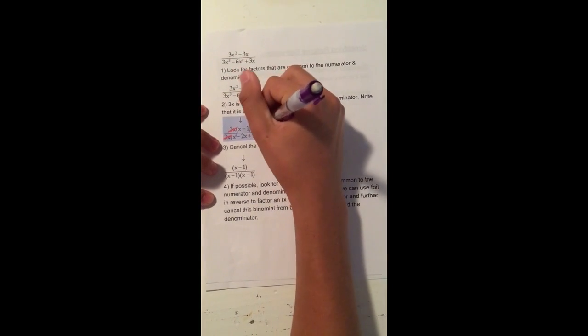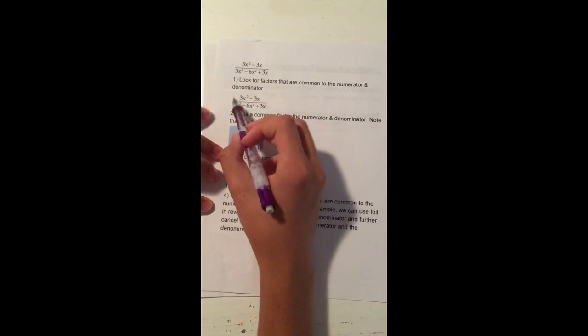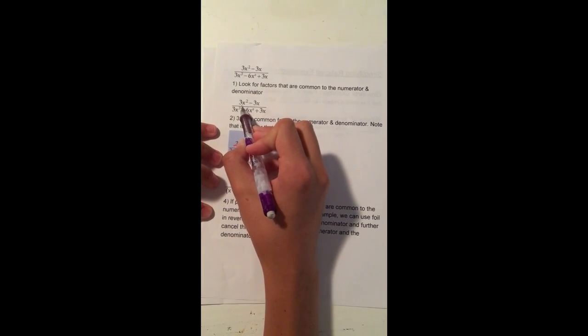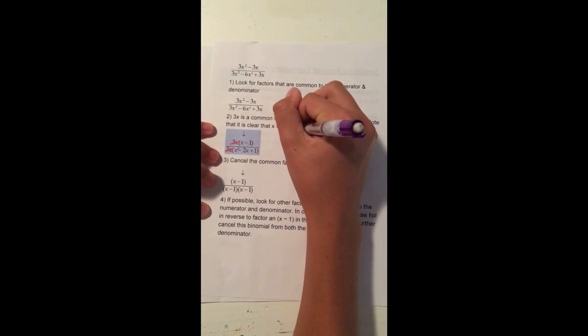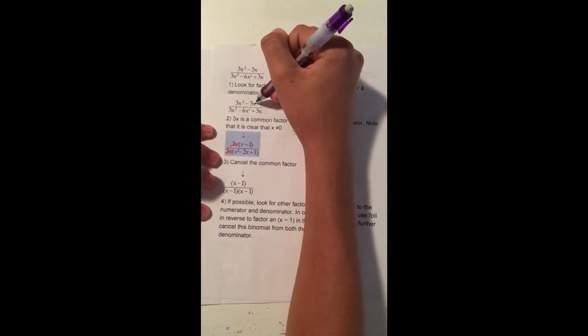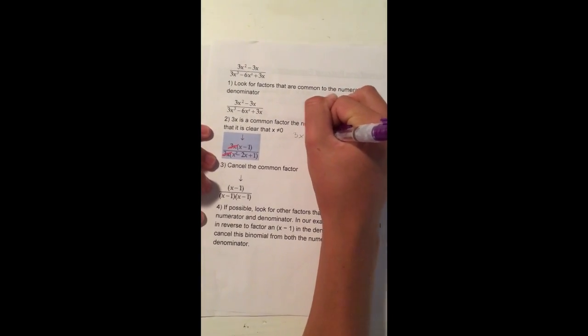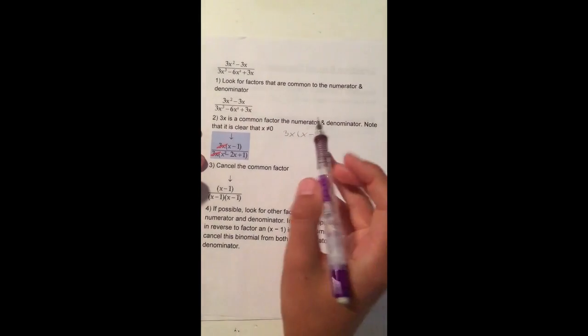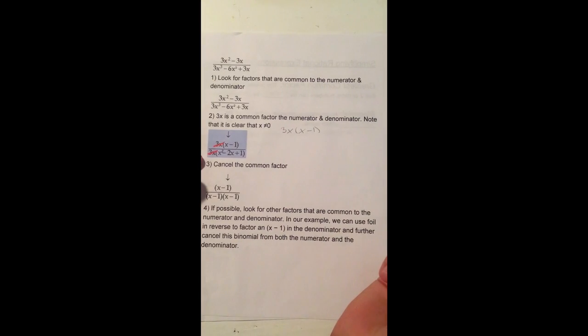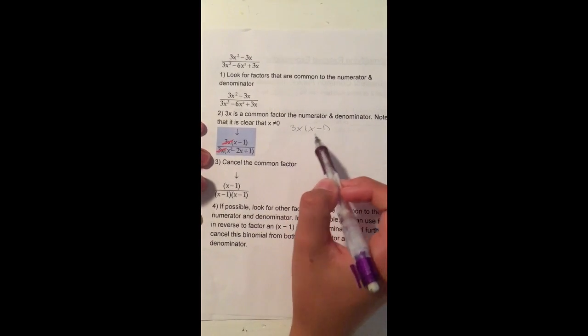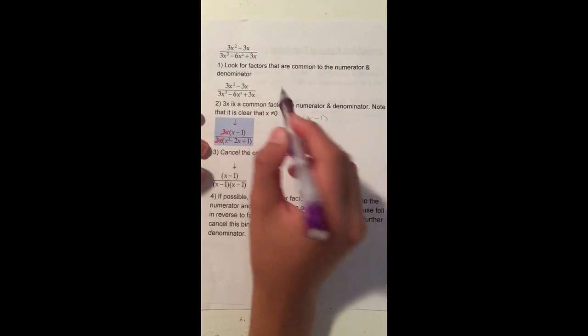So you're going to factor out 3x, because you have the 3x. You're taking out 3x, and you're going to do x minus 1, because 3x times x is 3x squared, and then minus 1 is 3x. So that's what we have there.